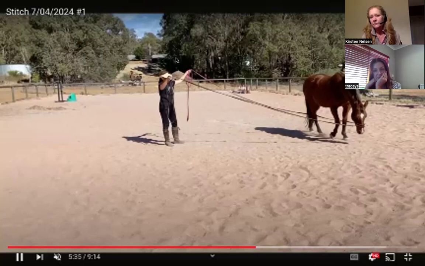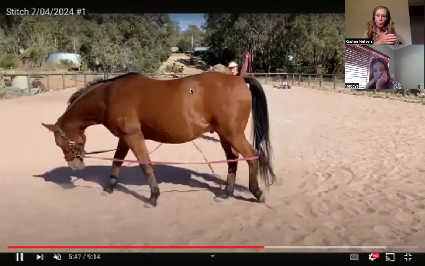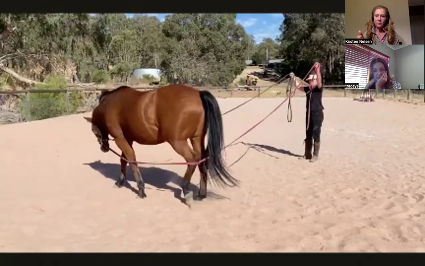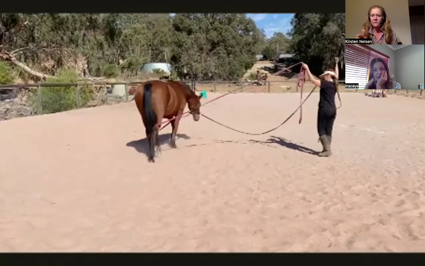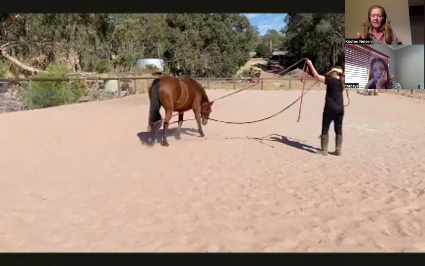So when he puts slack on your inside rein, you can shorten it up to make a smaller circle, because he's loosening the radius as he moves his body inward, right?